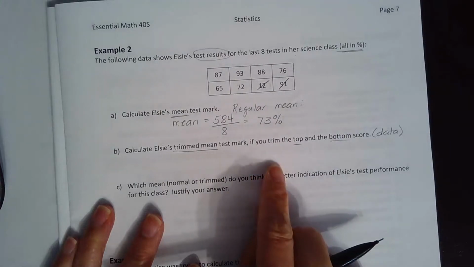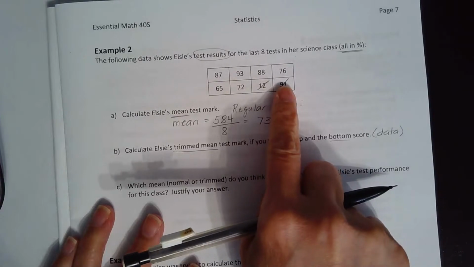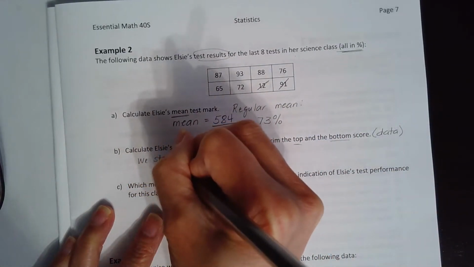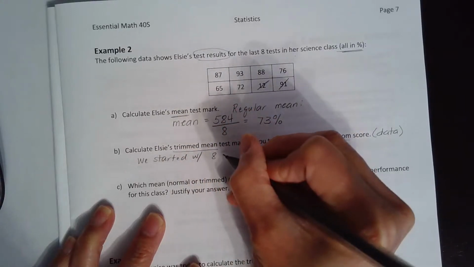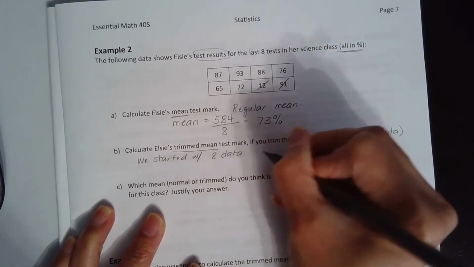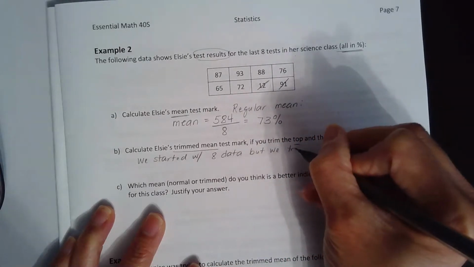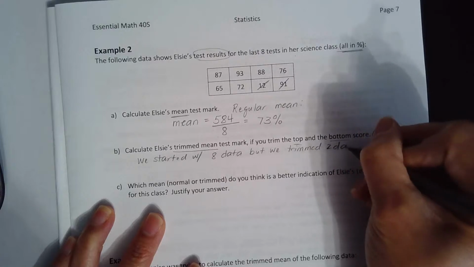Okay, so we started off with 8 tests, but we trimmed 2 data.